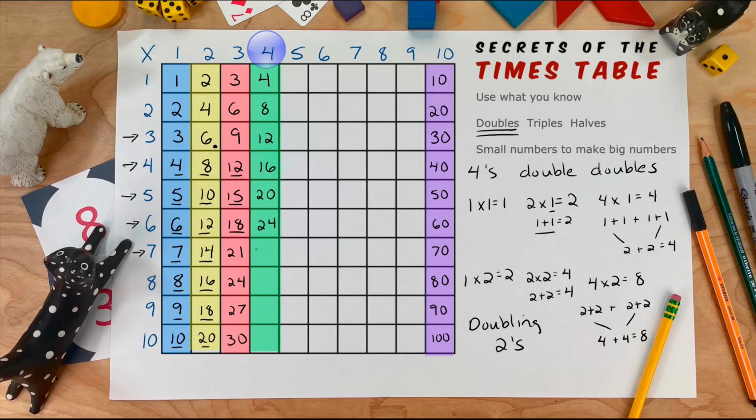14 doubled again is 28. 2 times 8 is double 16. Double 16 is 32. 2 times 9 is double 9. Double 9 is 18. Double 18, 18 and 18 again, is 36. 2 times 10 is double 10, or 20. Double 20, or 20 plus 20, is 40.